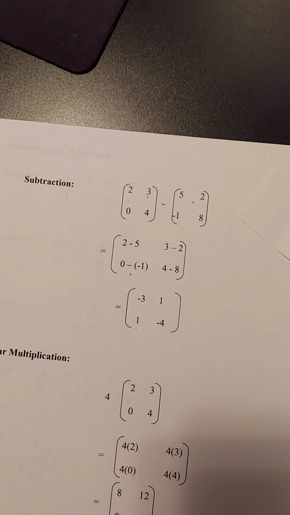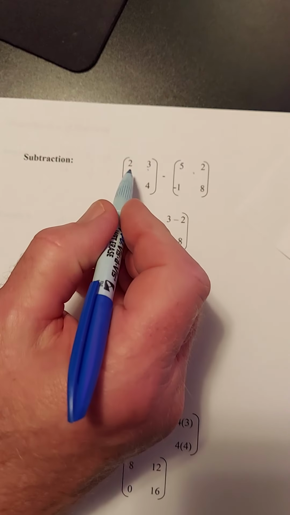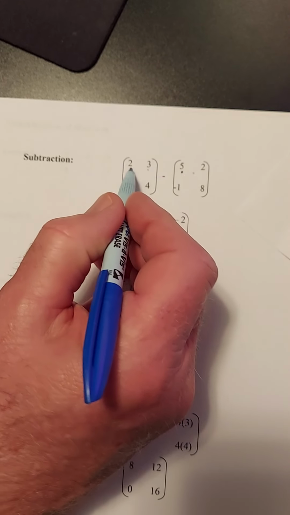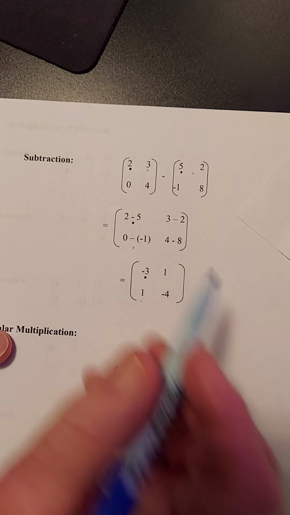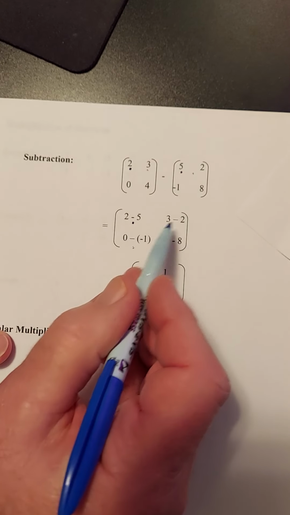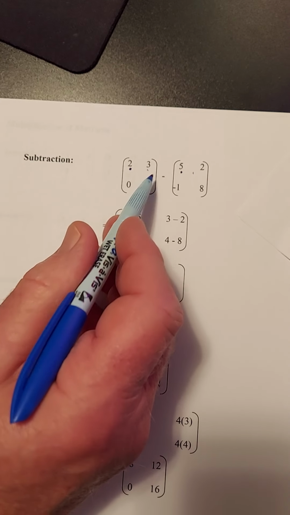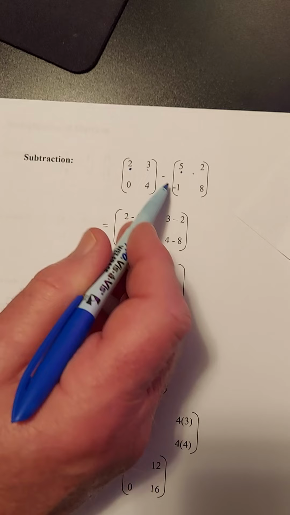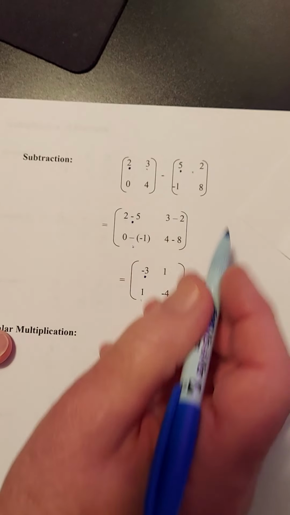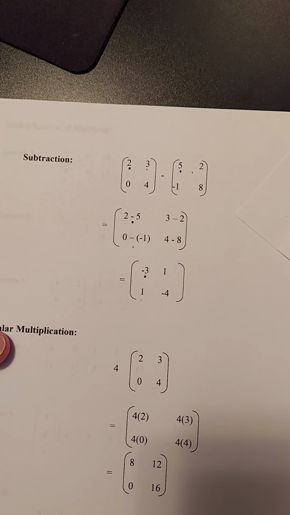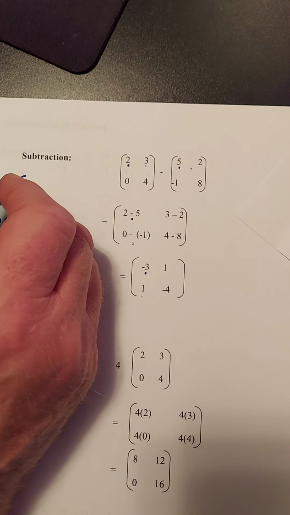Okay. And then you've got subtraction. Same thing. Upper left, upper left. So I've got 2 minus 5 is -3. 3 minus 2 gives you 1. 0 minus a negative, minus a negative becomes plus, so 0 plus 1 is 1. And 4 minus 8 is -4. Okay, again, very simple. Also with subtraction, just like addition, you've got to have the same dimensions.